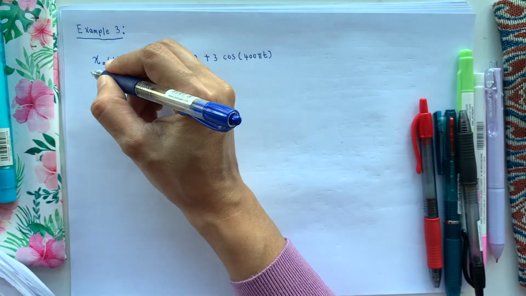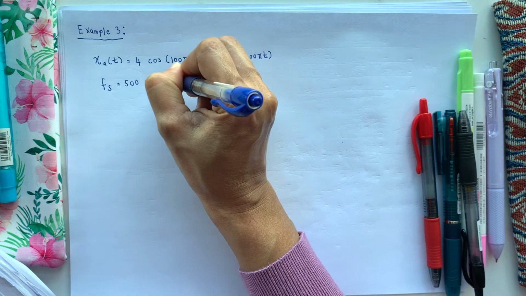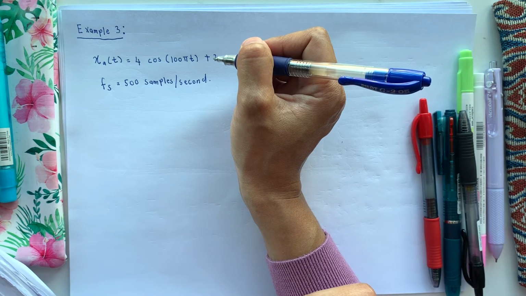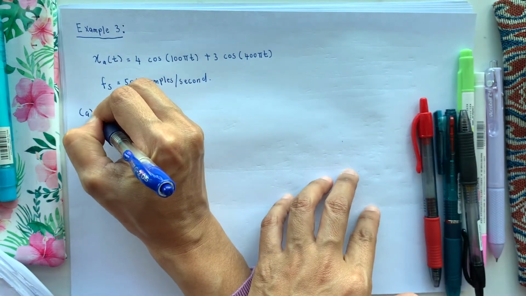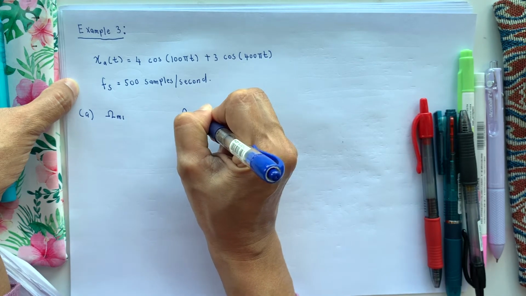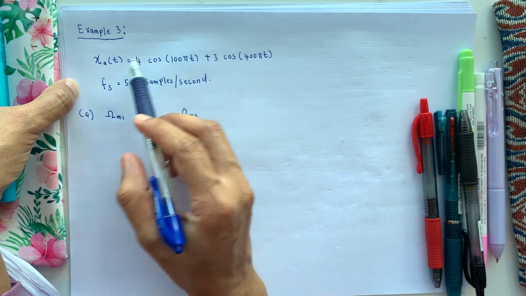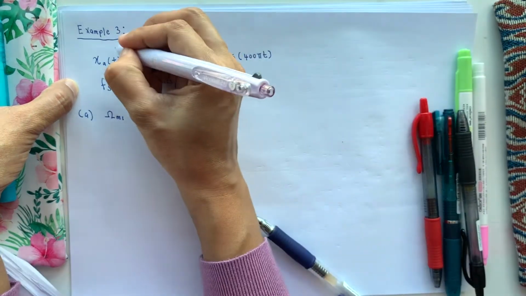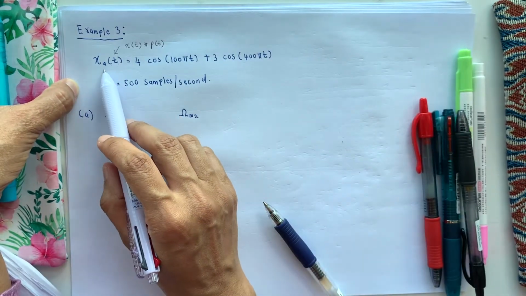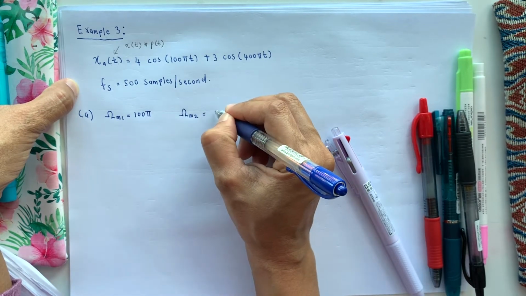In the question, it states your Fs is equal to 500 samples per second. First question: determine if aliasing occurs or not. To answer this, first you have to identify your first message frequency value and your second message frequency value, ωm1 and ωm2. You have to look at your s(t), which comes from x(t) convolved with your impulse train. So your first message frequency is 100π and your second message frequency is 400π.